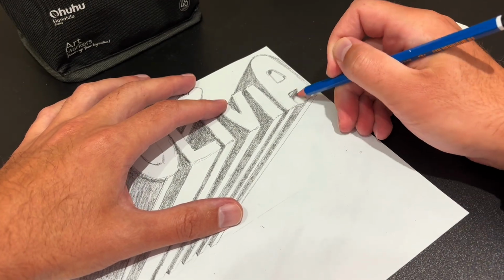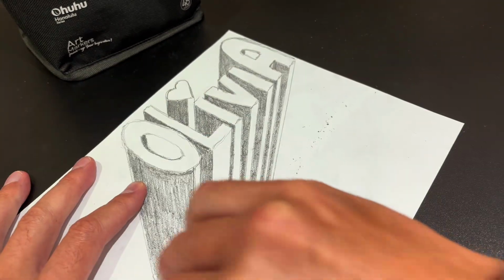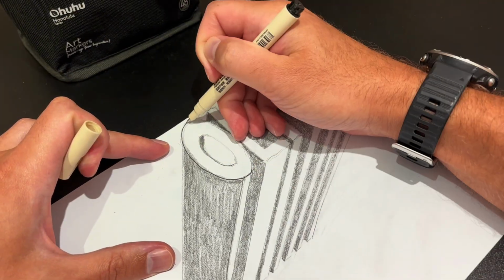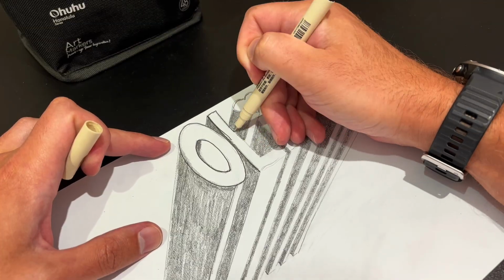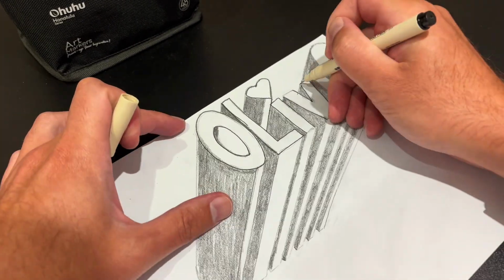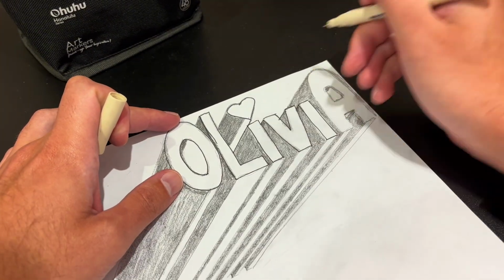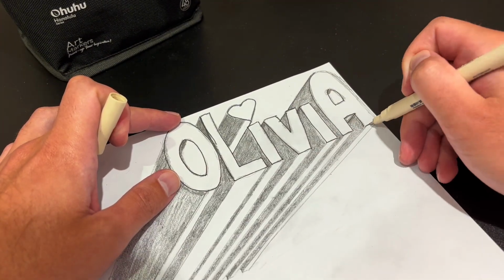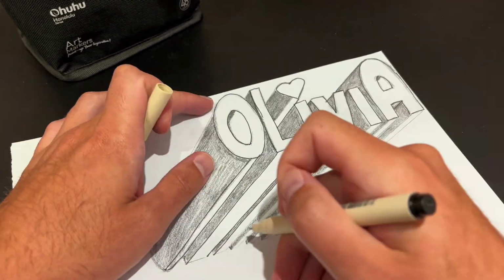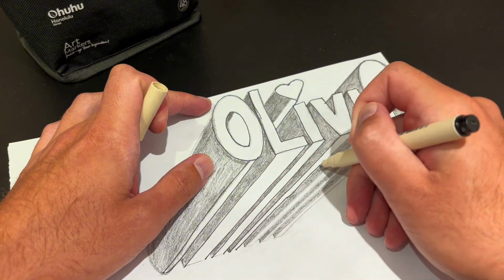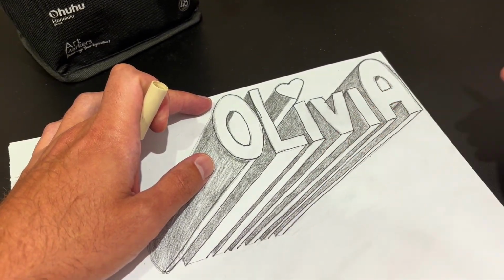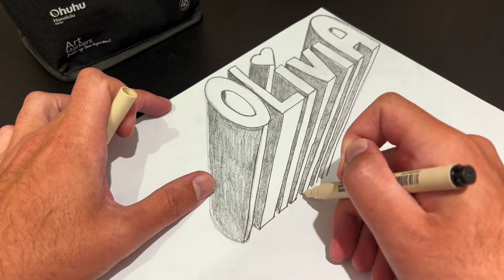Now we can move into the shading. I'm using lighter pressure where I want the light to hit and gradually building darker areas where the shadows should be. Then I soften some of that graphite with a sponge or cotton swab. This creates a smoother gradient instead of leaving the shading looking like separate pencil strokes. And whenever I need a little more light, I can use the eraser to pull some of the graphite back out. That contrast between light and dark is what makes the 3D structure much easier to see.